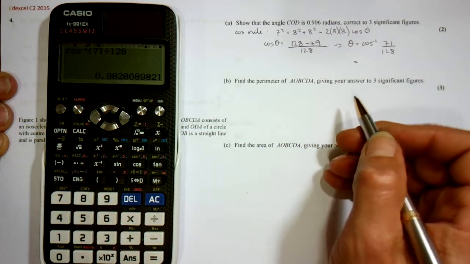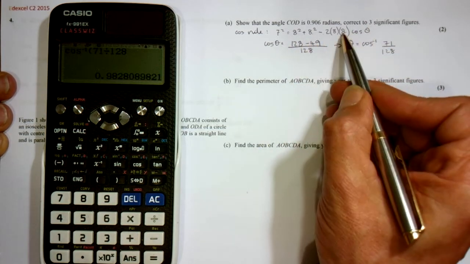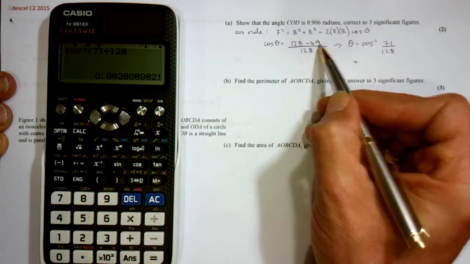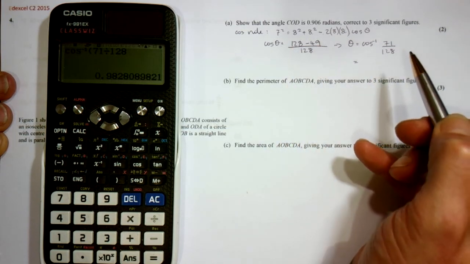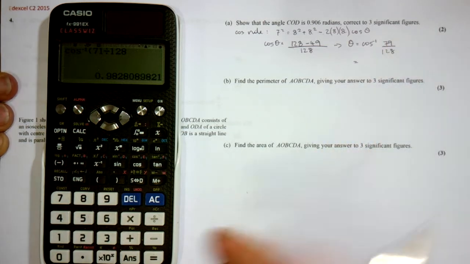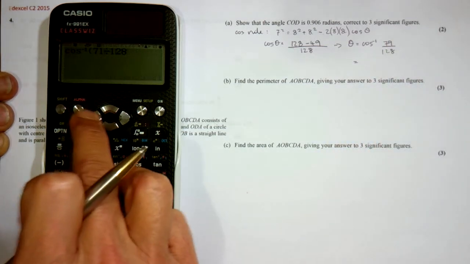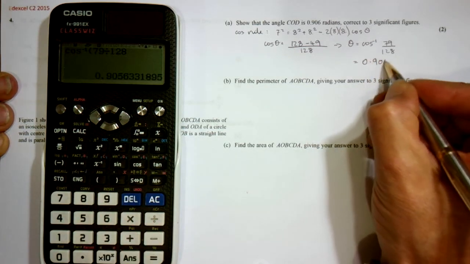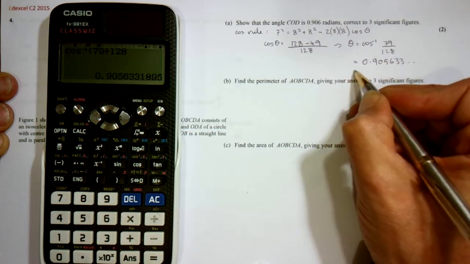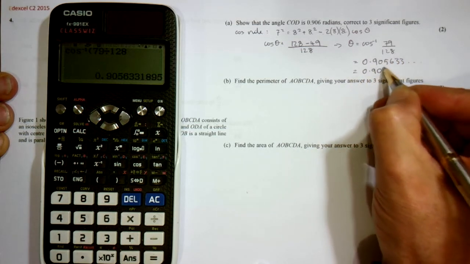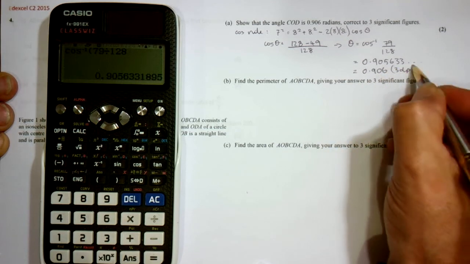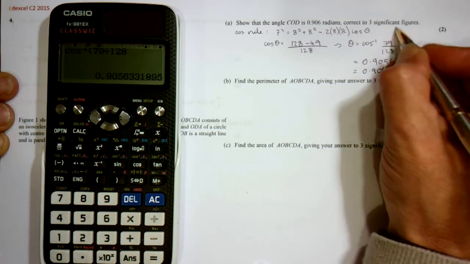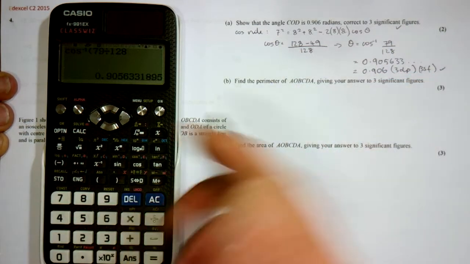So we do it again. 2 times 64 is 128, take away 49, that's 79. So let's change that. It's 0.90563 dot dot dot, and that's equal to 0.906 to 3 dp, or 3 sig figs even. And so we've done it. We made a mistake, but we got the answer, so we can check it immediately.